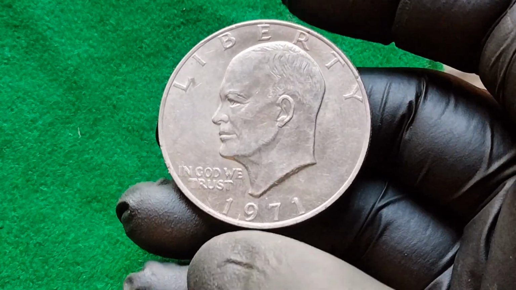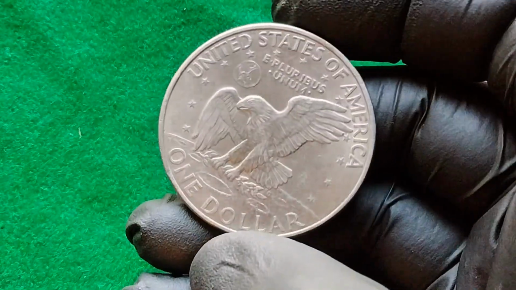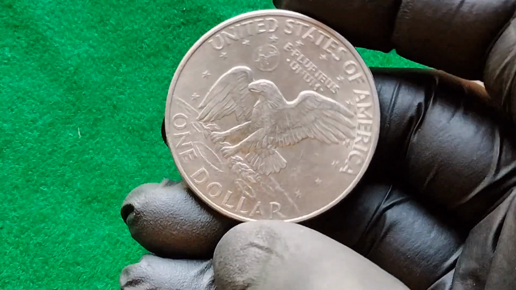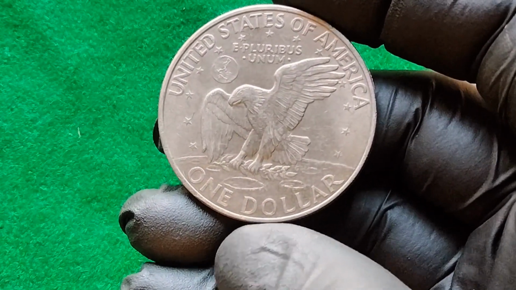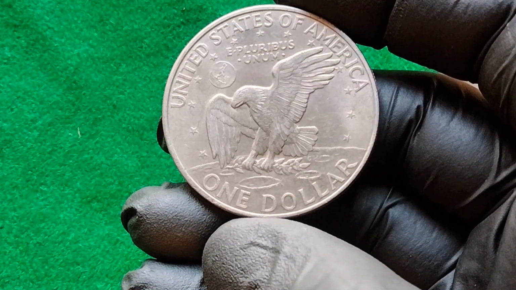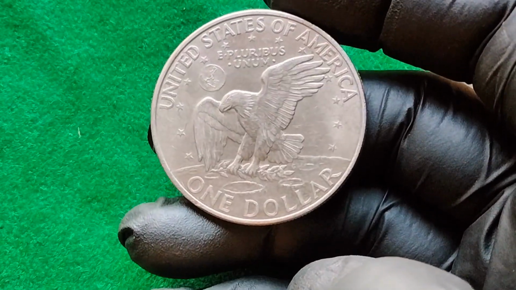Over time, the large size and weight of the Eisenhower Dollar made it unpopular for everyday use, which is one reason why later US dollar coins became smaller and lighter. Nevertheless, the 1971 Eisenhower dollar remains an important collectible today.